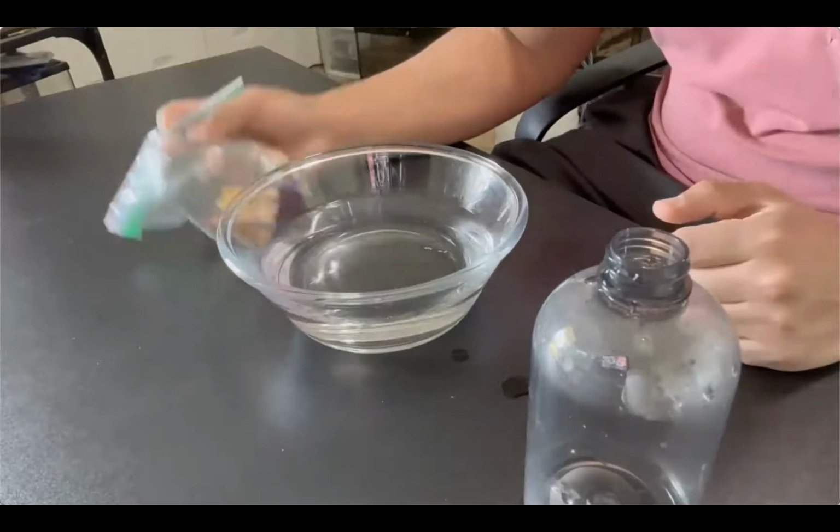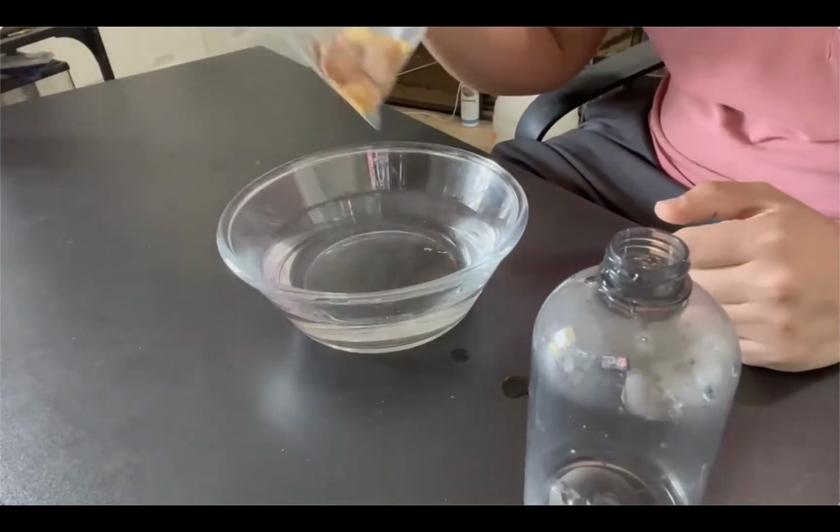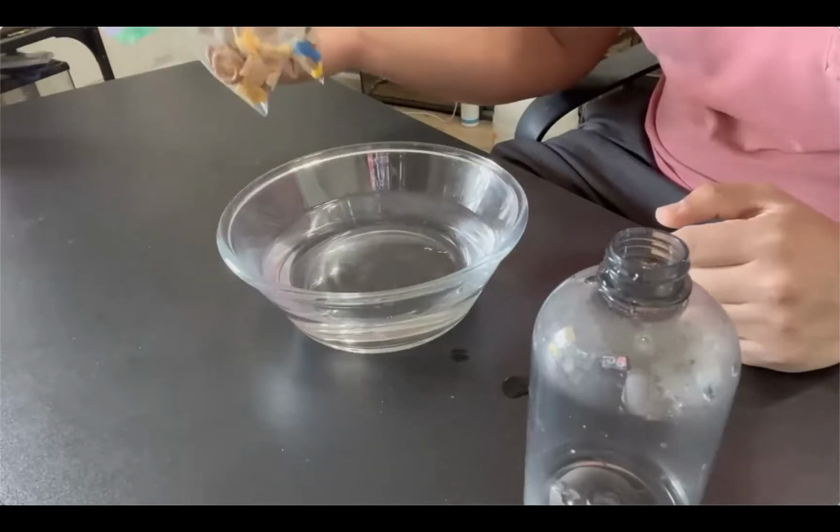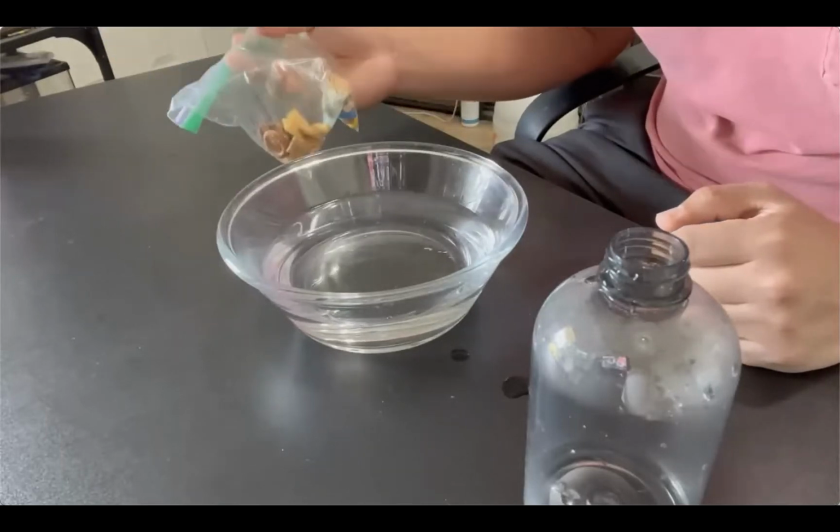And what we're gonna do is dump all this and see what items have buoyancy or a higher buoyancy, which will make them float, and which ones will sink.